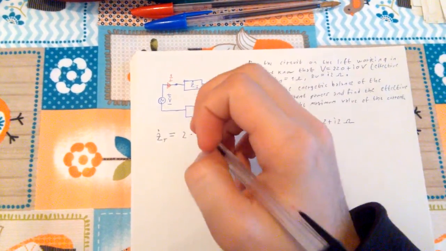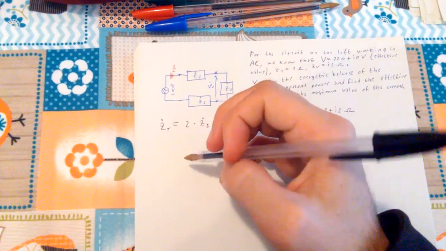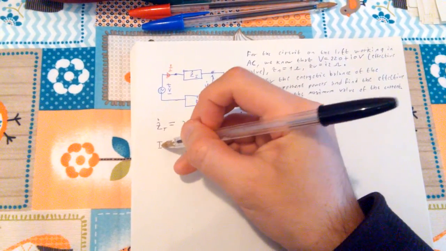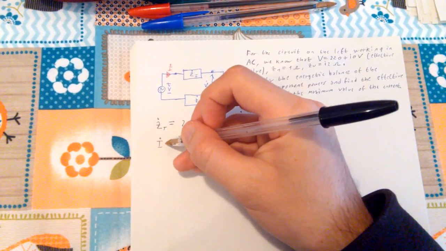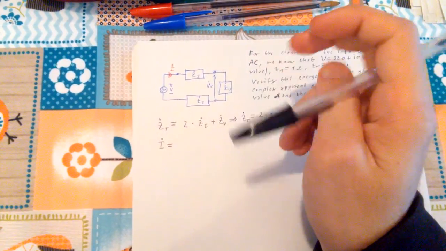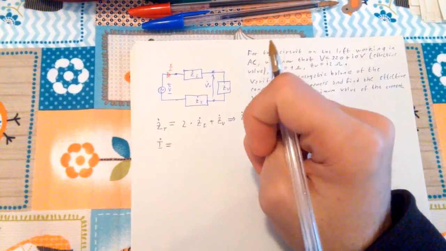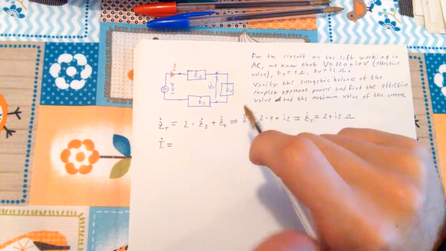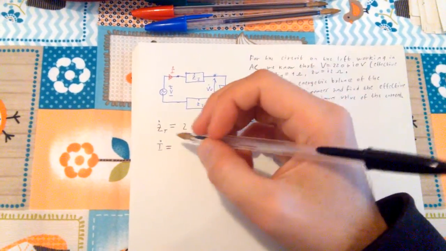Now, the second thing I'm going to do is to find the current I, but it's going to be a complex current. So I with the dot is to indicate that it's complex. Even if we are working in this kind of circuit with sinusoids, so basically AC current, Ohm's law still applies.